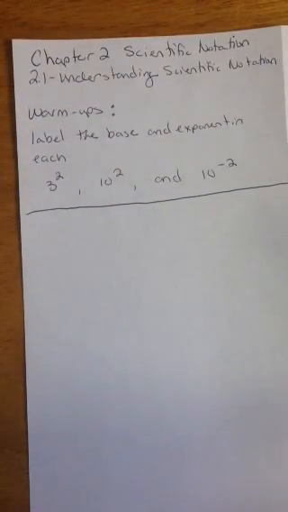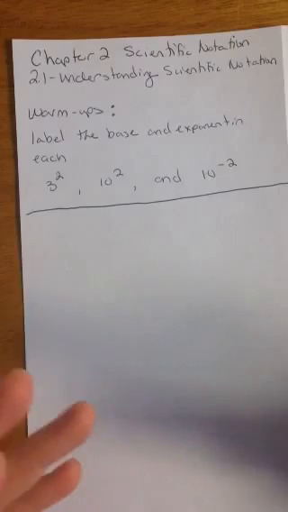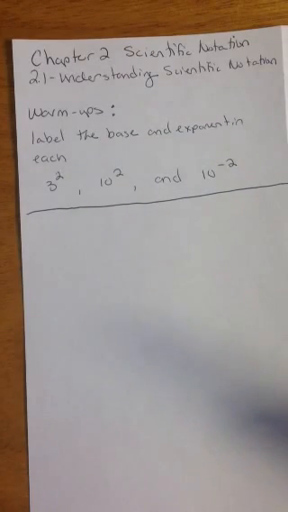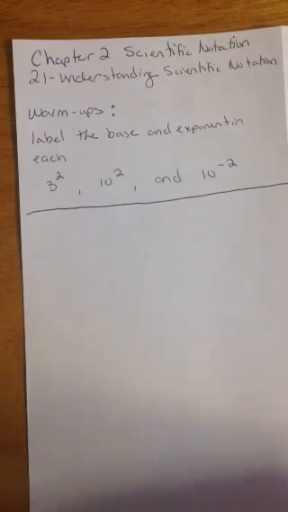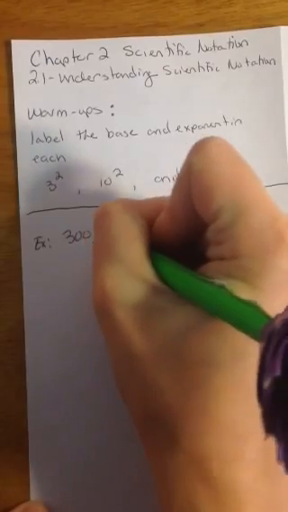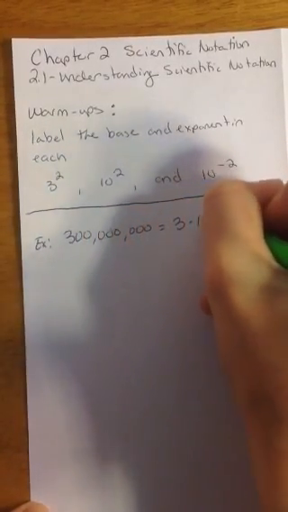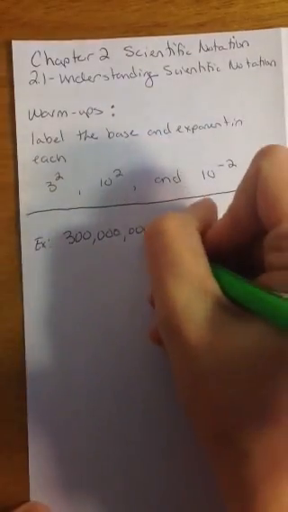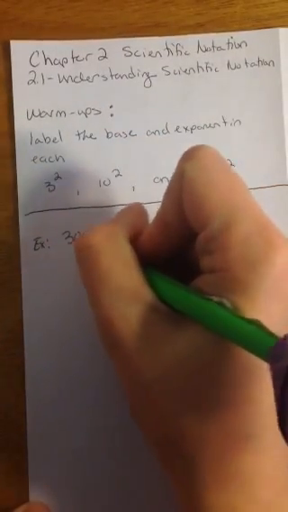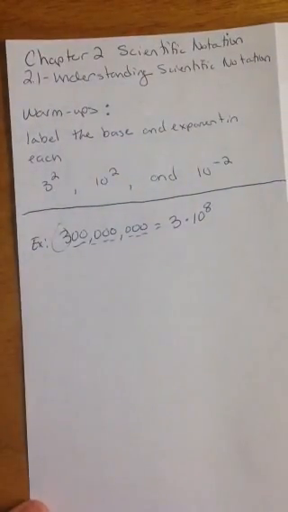So just like last week, we've been talking all about exponents. Just like with exponents, scientific notation helps us write very large or very small numbers into a more manageable piece. So when you're talking about 300 billion miles away, we can write that as a smaller number. An example of scientific notation: if I look at this number, I can write this as 3 times 10 to the 8th power, because I have 1, 2, 3, 4, 5, 6, 7, 8 places before that 3. So this would be 3 times 10 to the 8th power.